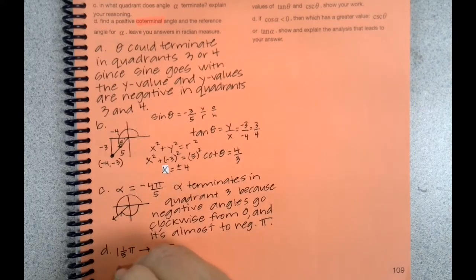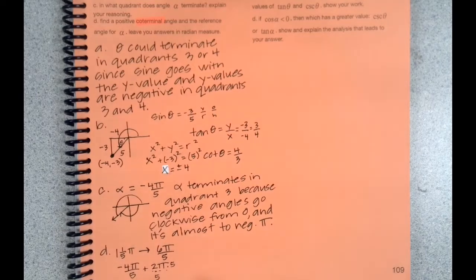But the other way to do it, if you prefer a formula, is to just add 2π. Then we would need to get common denominators. So that one's 10π and negative 4π equals 6π over 5. So you can either do it visually or formulaically.